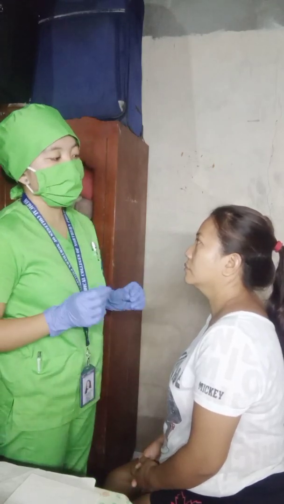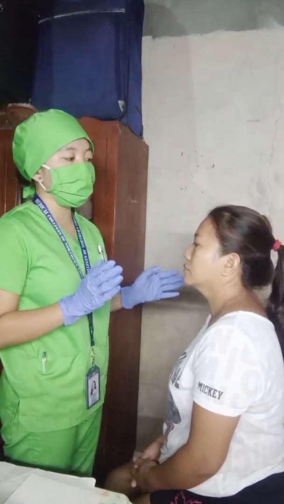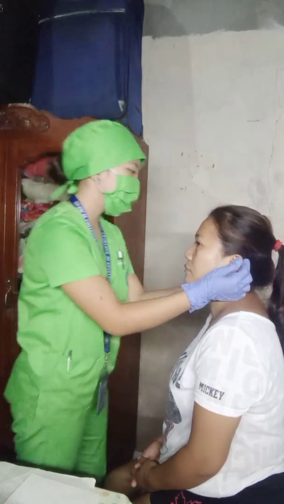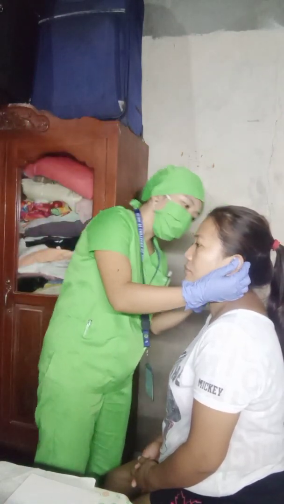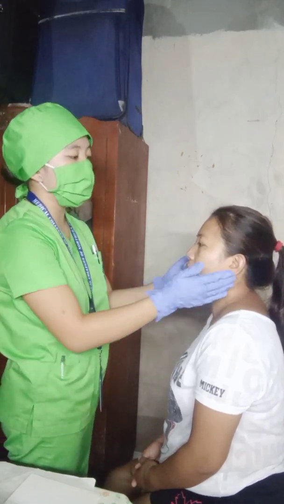Now, let's proceed to the assessment of the ears. So, in here, we will first inspect the auricles of the patient. We will inspect for the size, the position, parallelism, the appearance, and the color. And the next, we will palpate the auricles and the mastoid process.